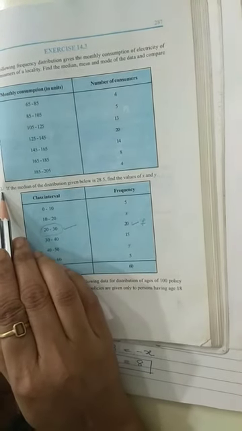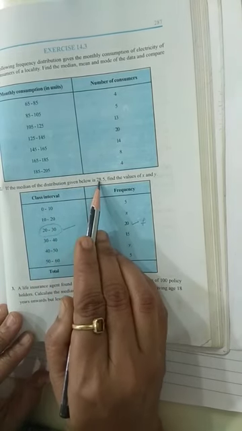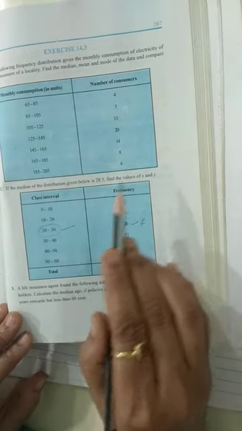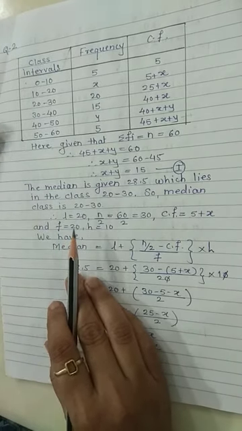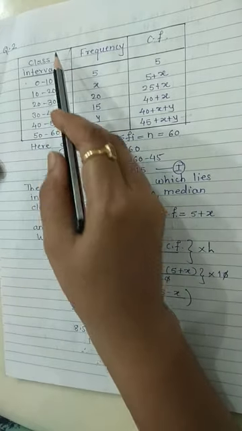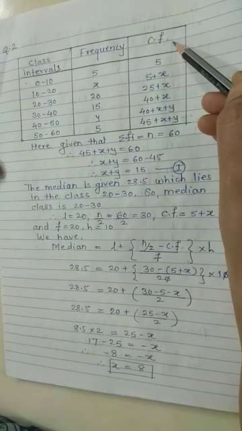Now let us start question number 2. If the median of the distribution given below is 28.5, find the values of x and y. For finding the median, we have to prepare the cumulative frequency distribution table. So here is the cumulative frequency distribution table. Here class intervals and frequencies are written. Now find the cumulative frequencies.